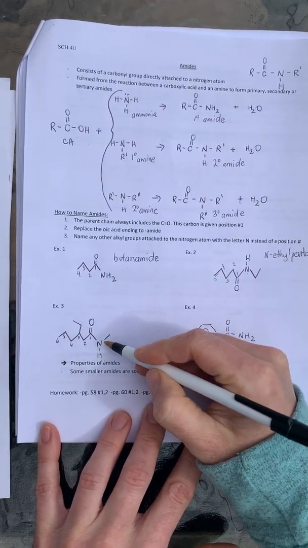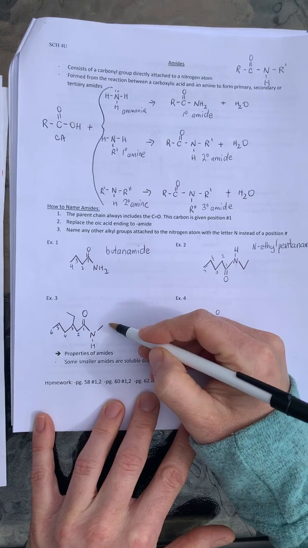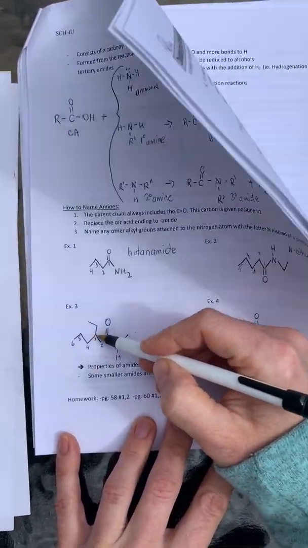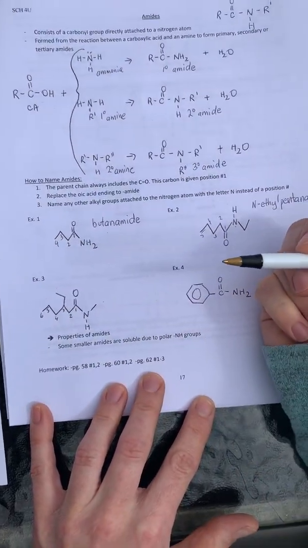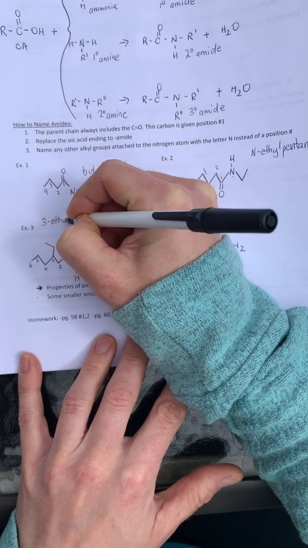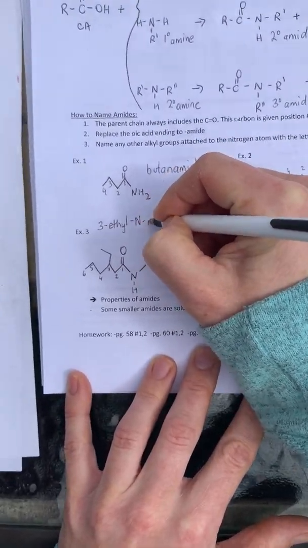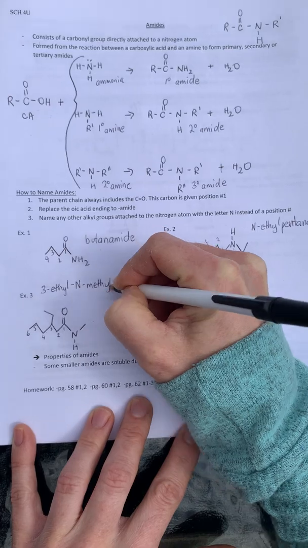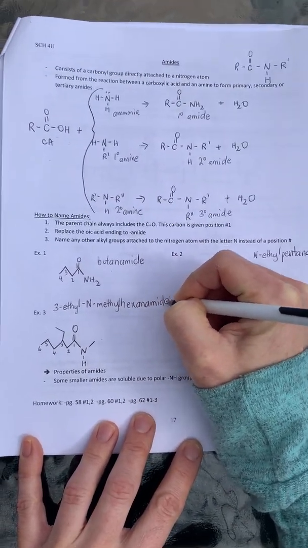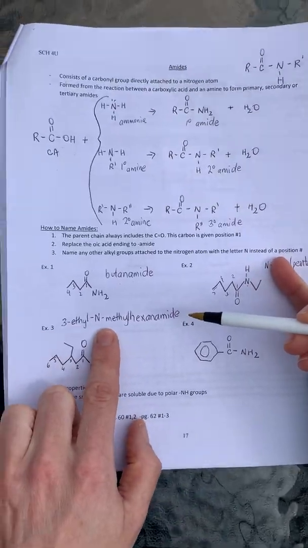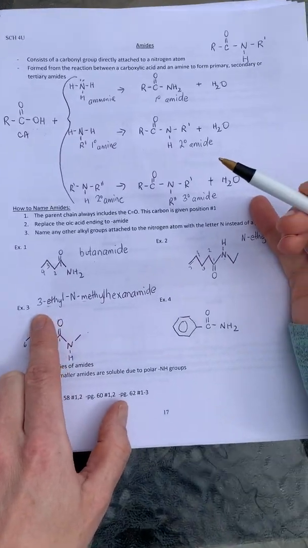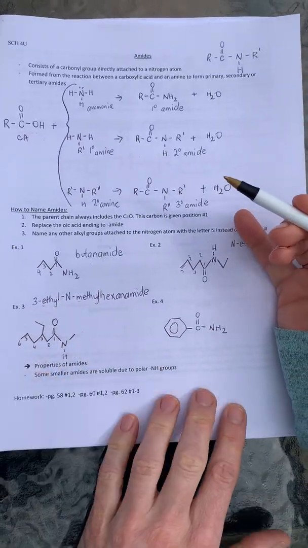Okay, here when we have the nitrogen, we have a methyl group off the nitrogen, and we also have to look out here because on carbon number 3 we have an ethyl group, and that comes first alphabetically. So this becomes 3-ethyl-N-methylhexanamide. And again, I'm putting the 3-ethyl before the N-methyl because methyl is coming second alphabetically. So this branch is coming before the N.